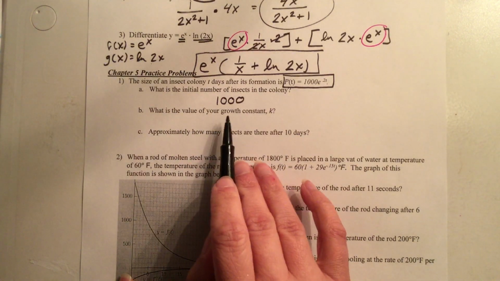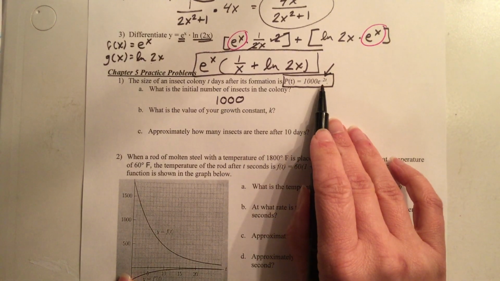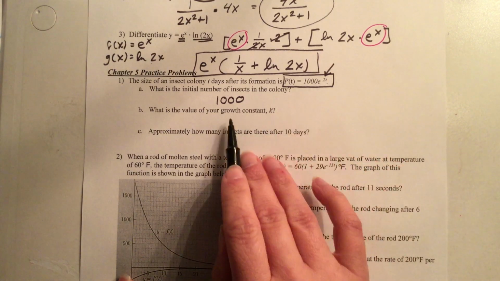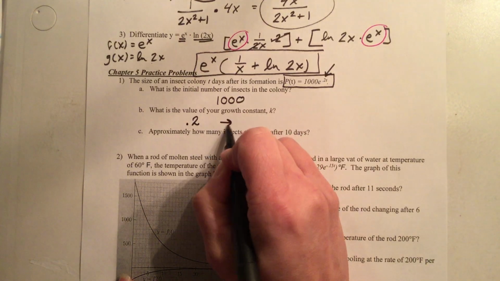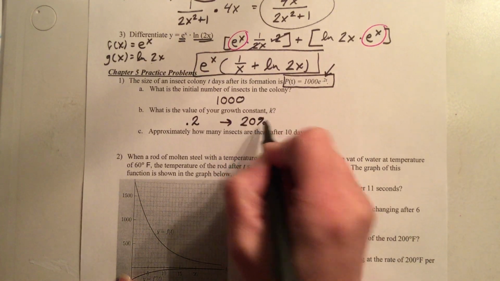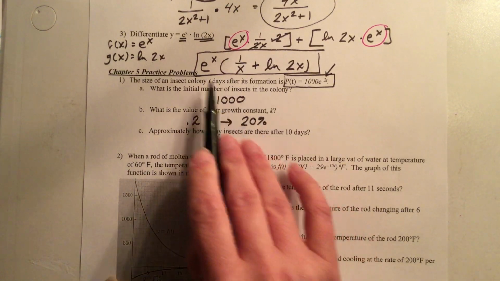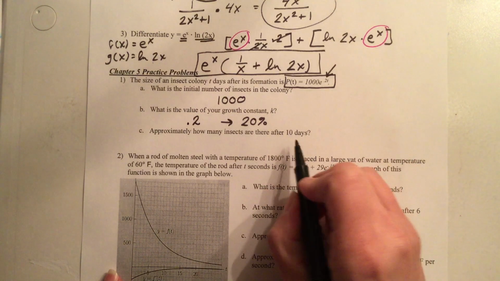What is the value of our growth constant? The growth constant is always represented as a decimal, and it comes before your variable. So in this case, our growth constant is 0.2, which means that the insect population is growing at a rate of 20% per day. Approximately how many insects are there after 10 days?